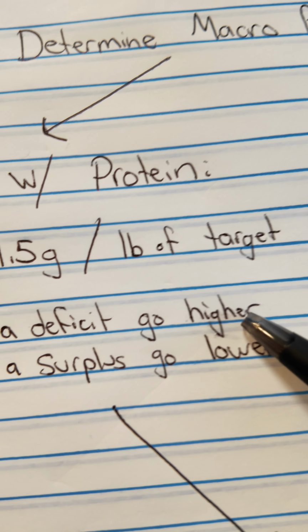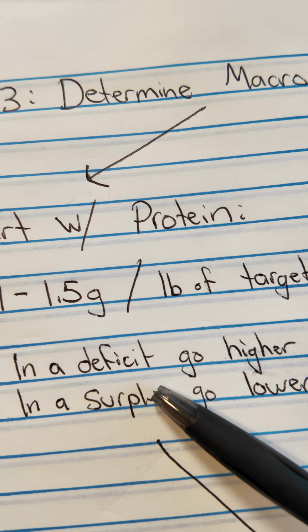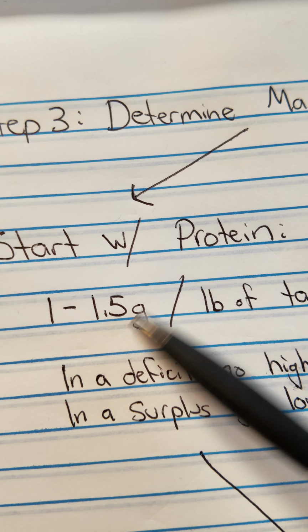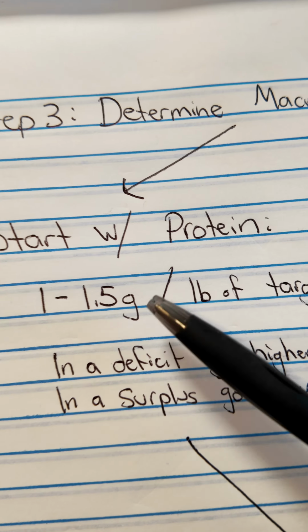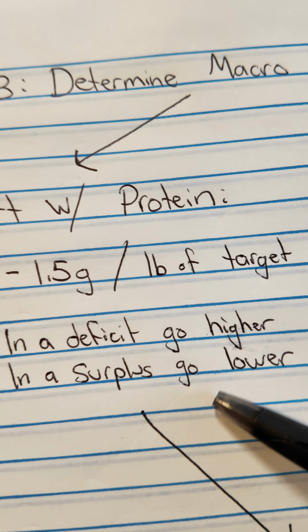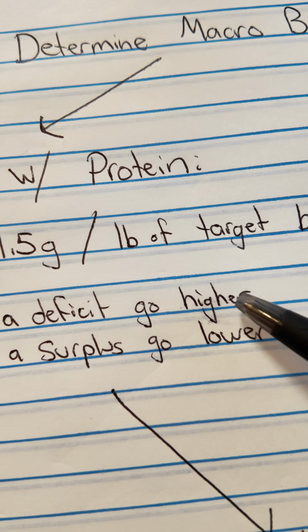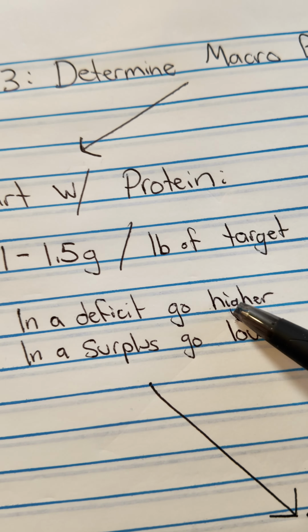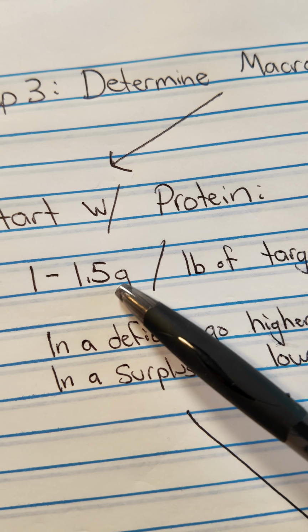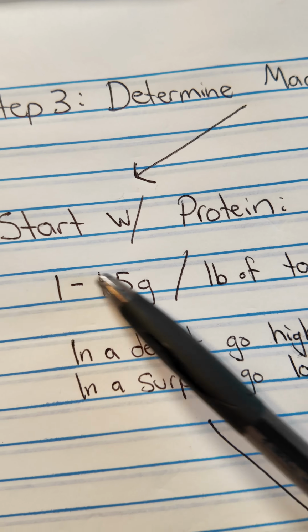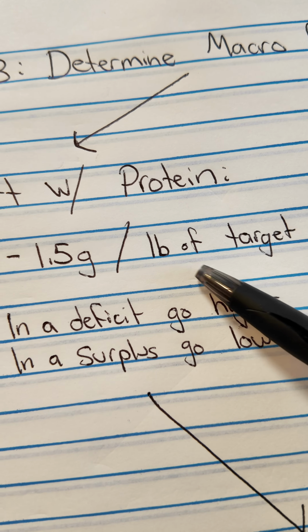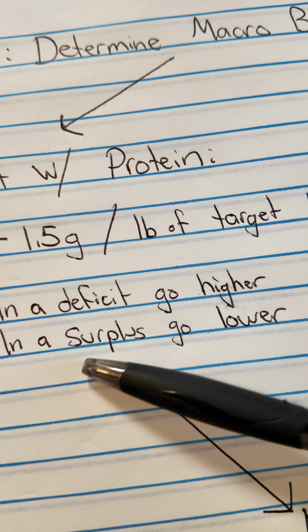Now, if you're in a calorie deficit, we really want to make sure we're maintaining our muscle mass, so use that higher end of the protein range to determine your protein goal. Now, if you're in a surplus, we already have an excess amount of calories and carbohydrates coming in, so we're not worried about losing muscle mass, and we can go towards the lower end of that and focus most of our macros around carbs that are going to fuel our workouts better.